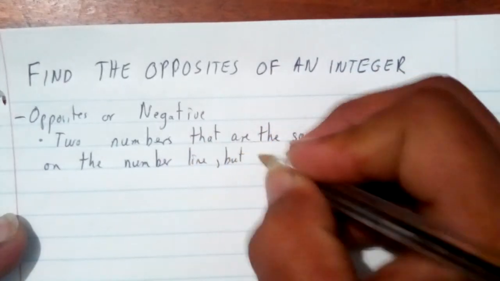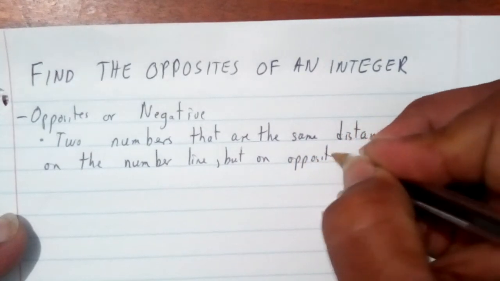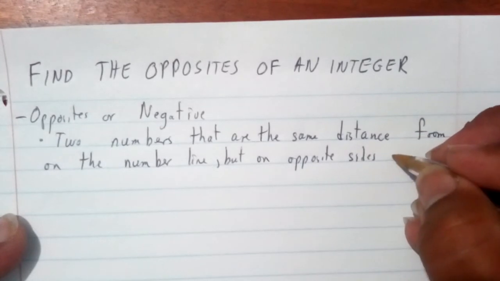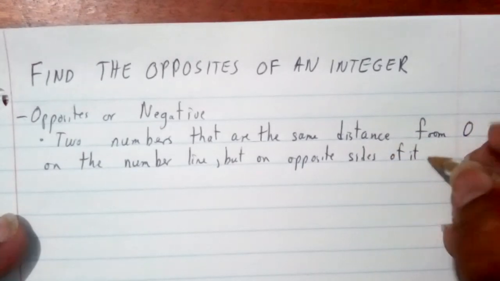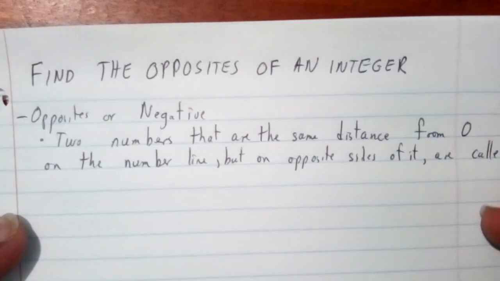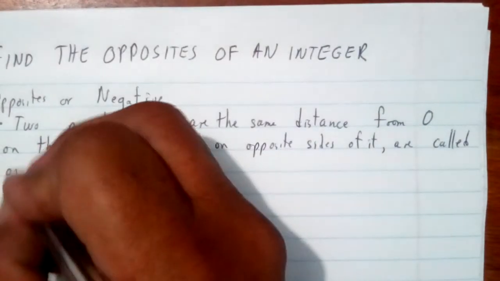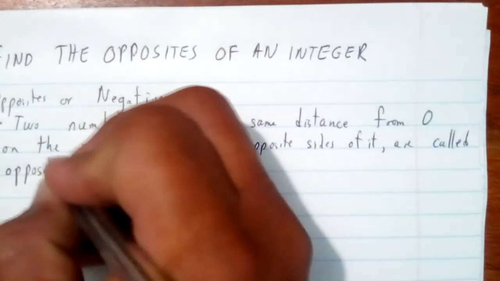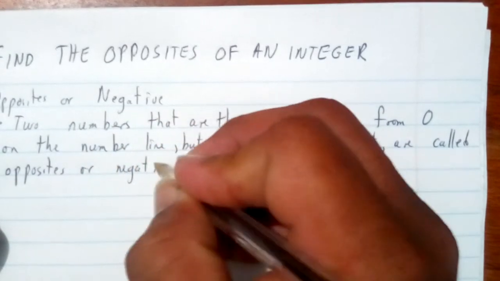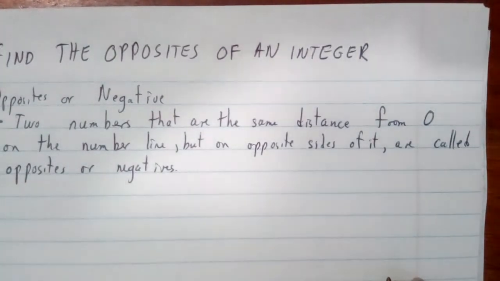but on opposite sides of it, or of the number line, are called opposites or negatives. That simply means the opposite of an integer.